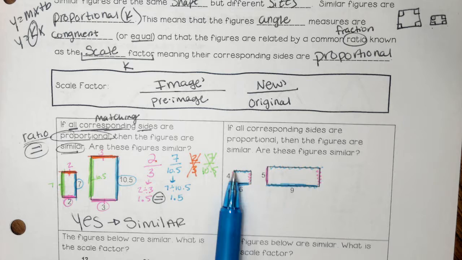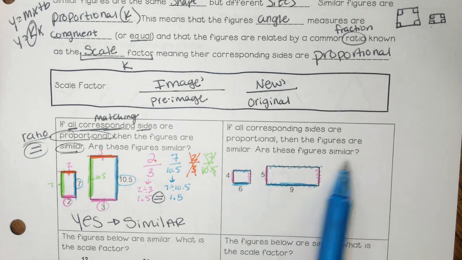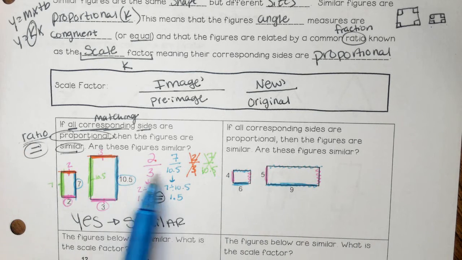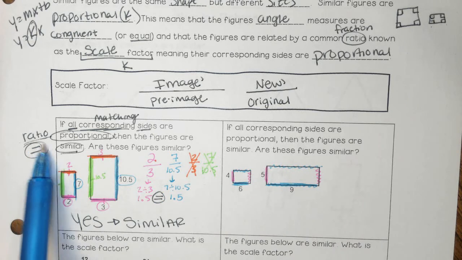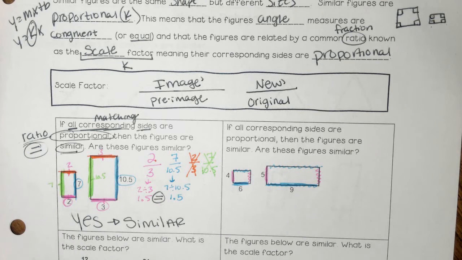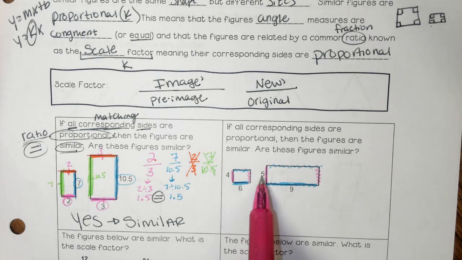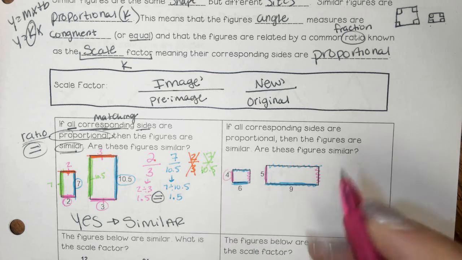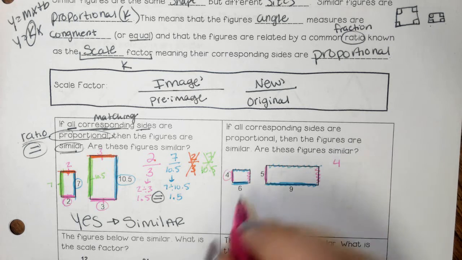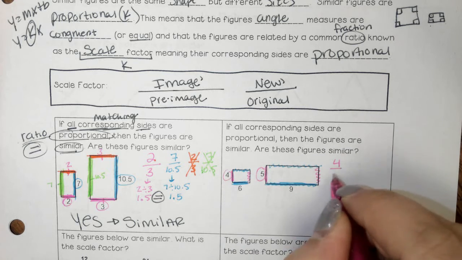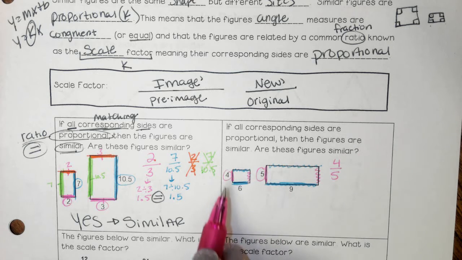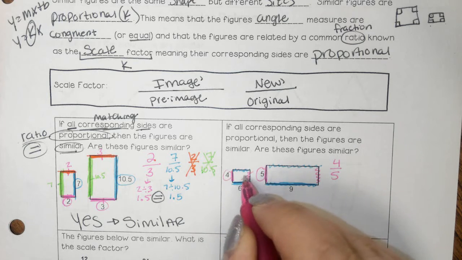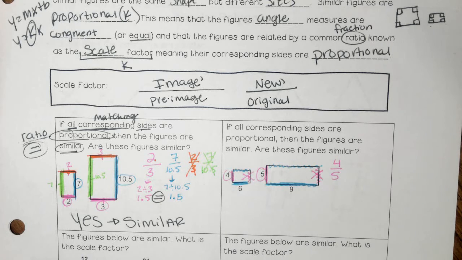To determine if these figures are similar, I need to set up some fractions or ratios and see if those ratios are equal. The first ratio I'm going to set up, I'll use from my pink corresponding sides. I'll say 4 from the small rectangle corresponds with 5 from the large rectangle. When I do 4 over 5, that takes care of checking the other pink side's ratio as well.